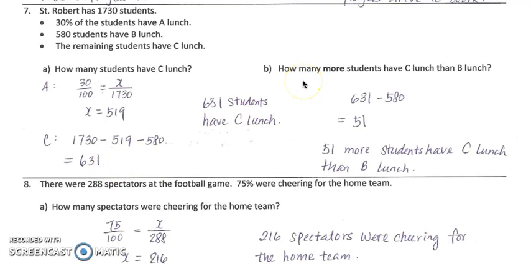Part B. How many more students have C lunch than B lunch? Well, we want to see the difference between how many people show up between B and C lunch. So you take 631 minus 580. It shows you 51 more students have C lunch than B lunch. Okay.